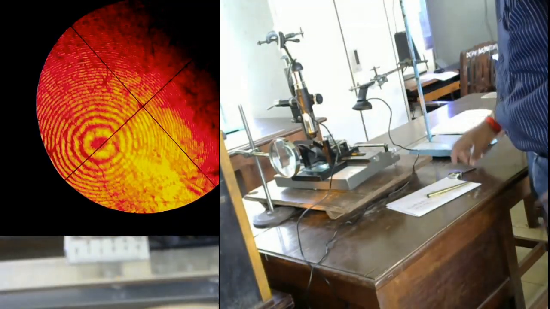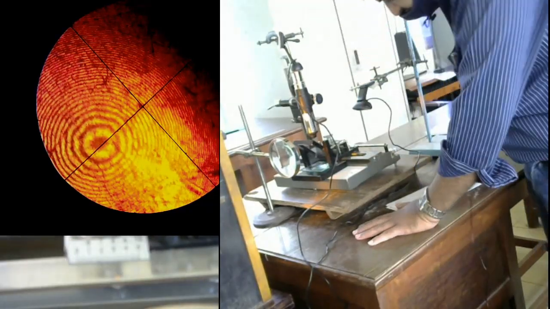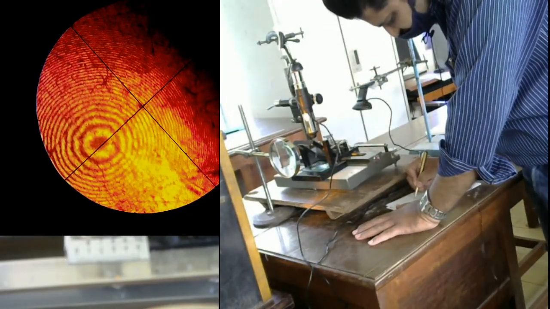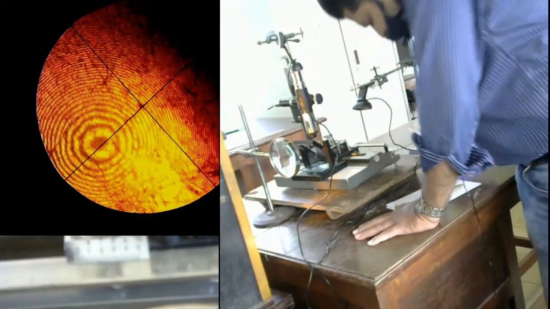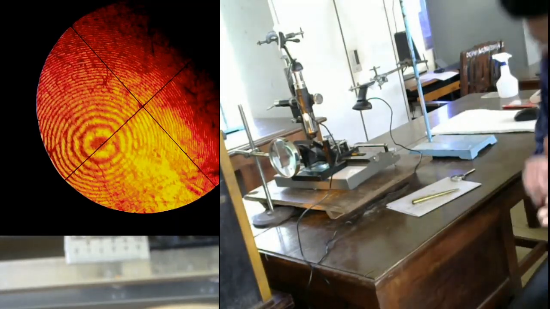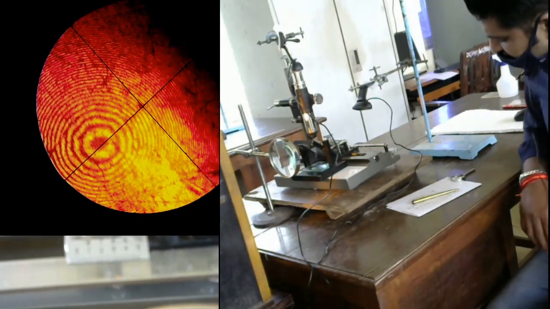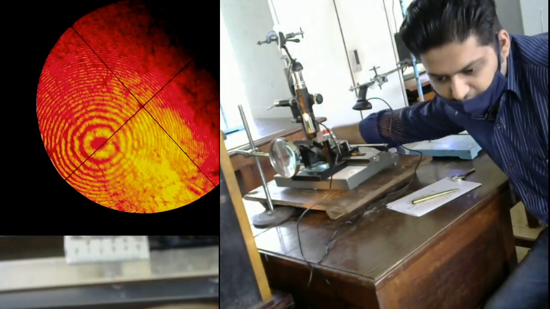Okay, so in the next ring, we again look at it. 7.75. All right, 7.75. And vernier reading. Okay, I can see the fifth one itself coinciding. In fact, the 5, 6, 7 are coinciding, so I just took 5. I don't know, very repeated reading. Let me go to the next one.